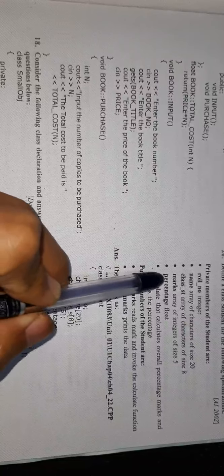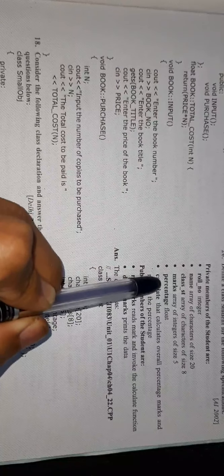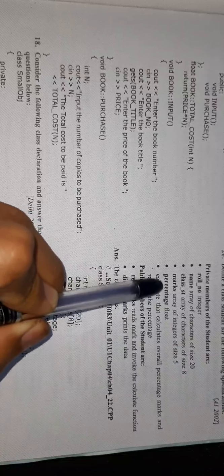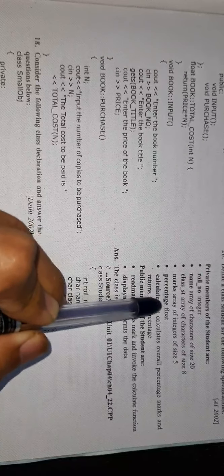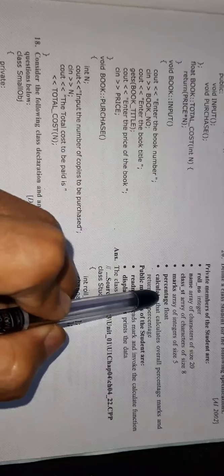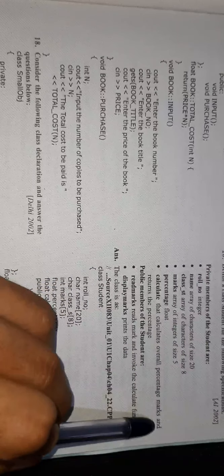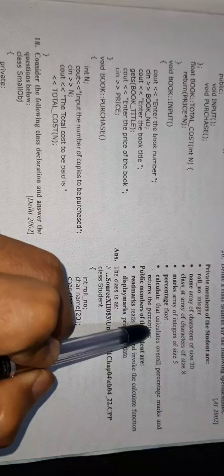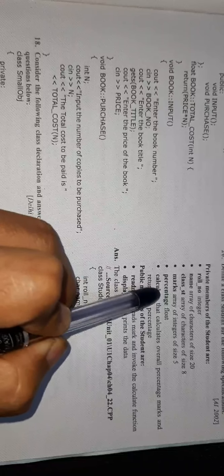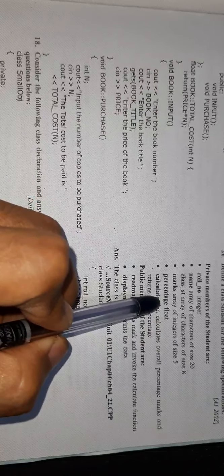Okay, then what is this? Now if you observe this nicely, this is actually not a variable. This is not a data member, but this is a private member function. Because as you go through this, see, it calculates overall percentage marks and returns the percentage. So this is not a data member, this is not a variable. This is a private member function. Since it is declared under private, this is a private member function.